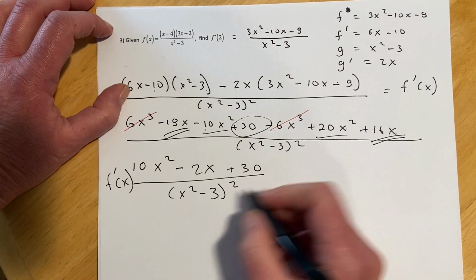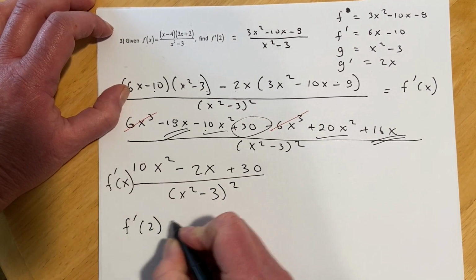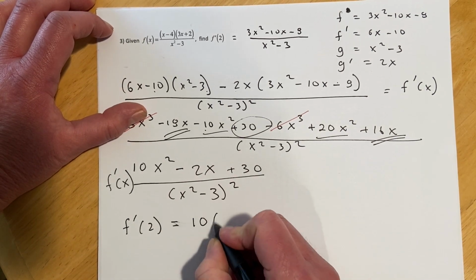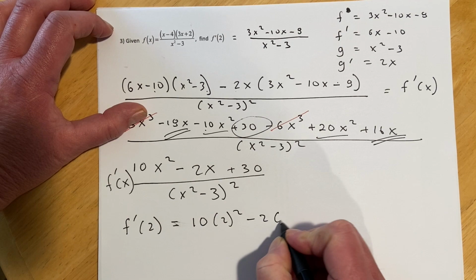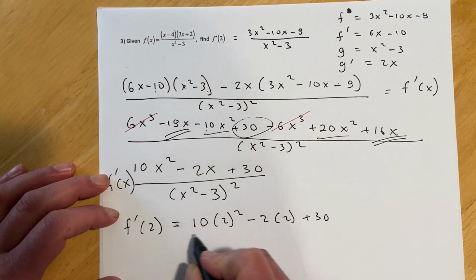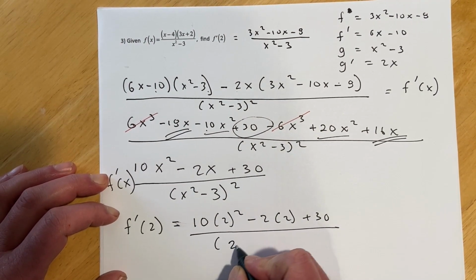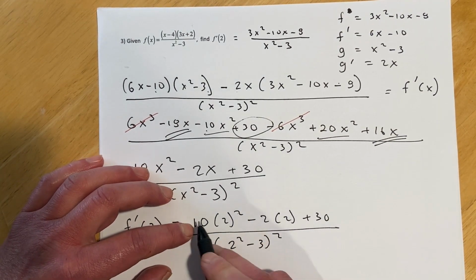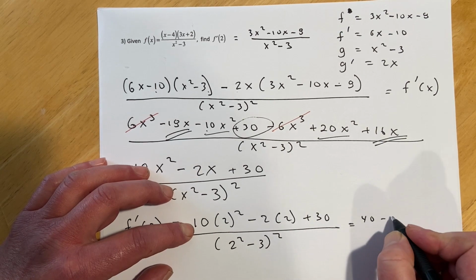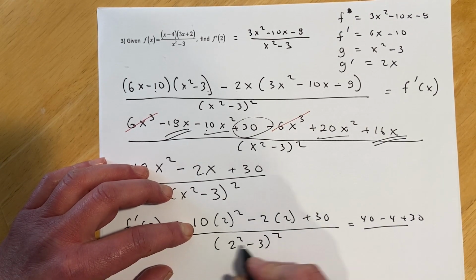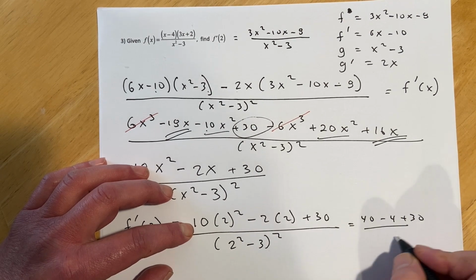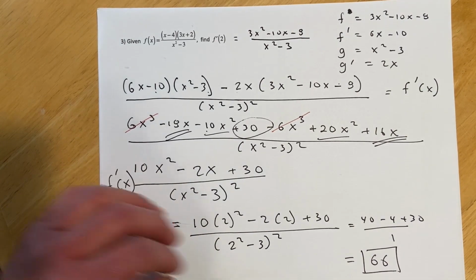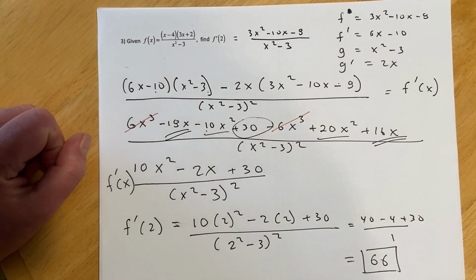And now what I'm trying to find is f prime of 2. So I'm just going to plug a 2 in here and see how it comes out. So this will be 10 times 2 squared minus 2 times 2 plus 30, and then over 2 squared minus 3 squared. So 2 squared would be 4, 40 minus 4 plus 30 over 4 minus 3 would be 1, squared is still 1. So 70 minus 4 and 66 is the derivative evaluated at 2.